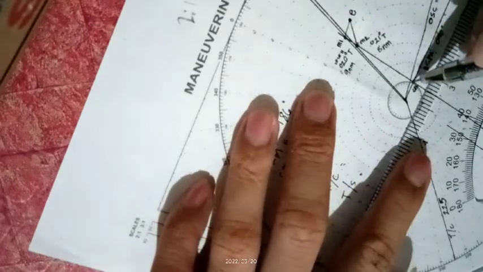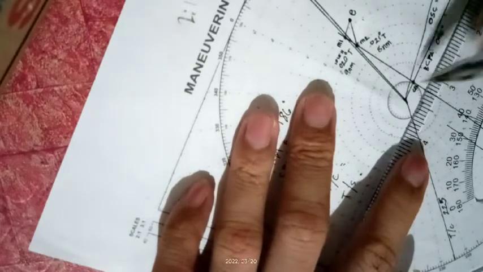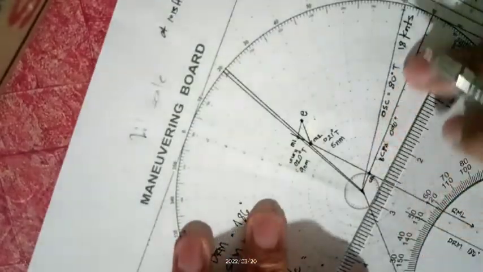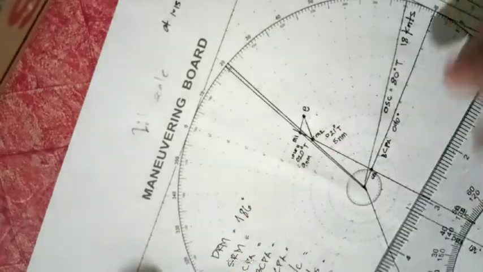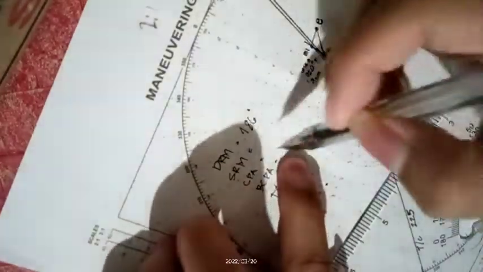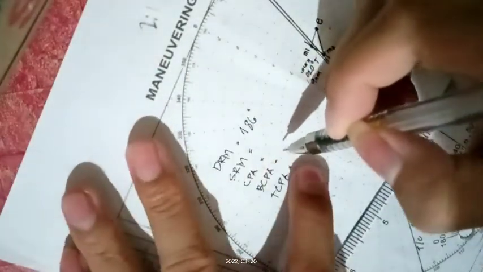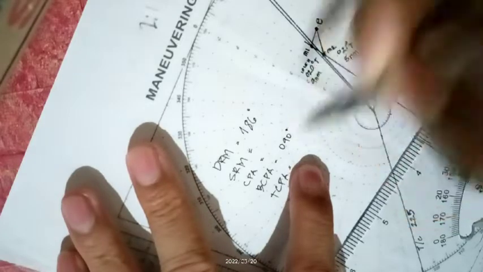This intersection here is called our CPA, and this angle here is our BCPA. So we have a BCPA of 90 degrees.